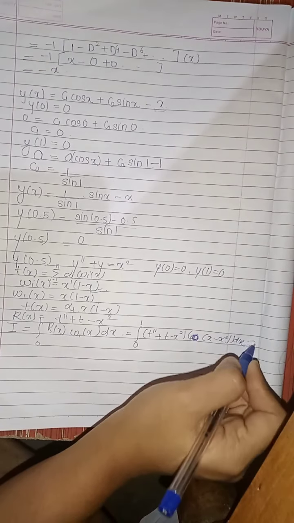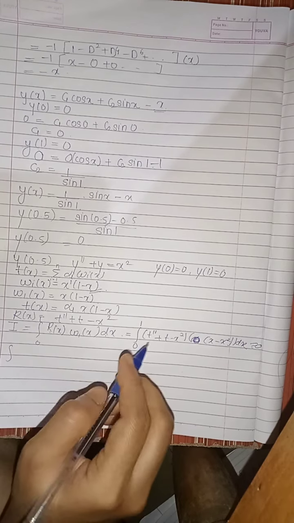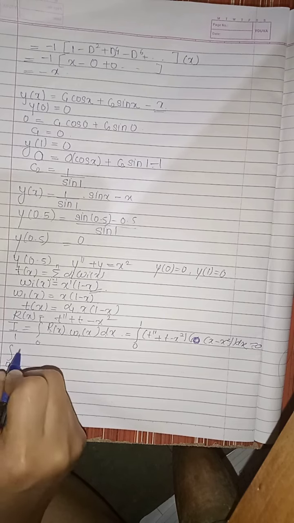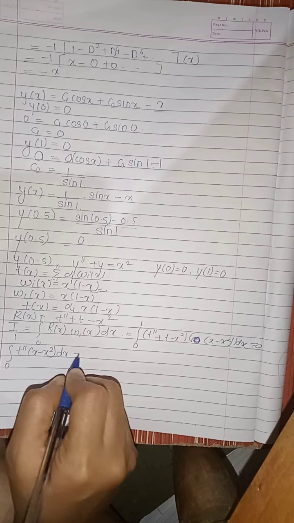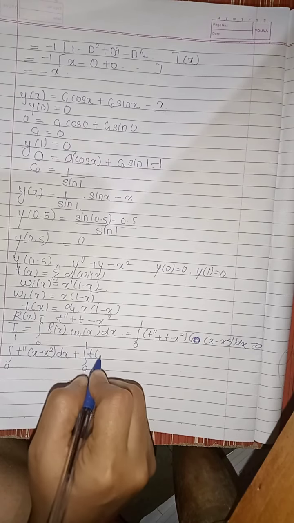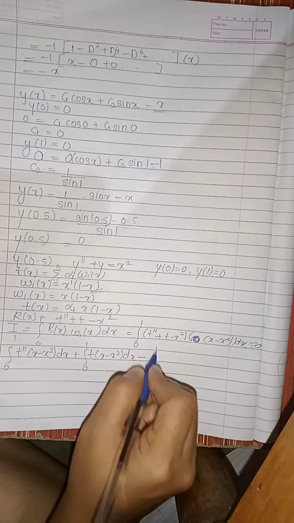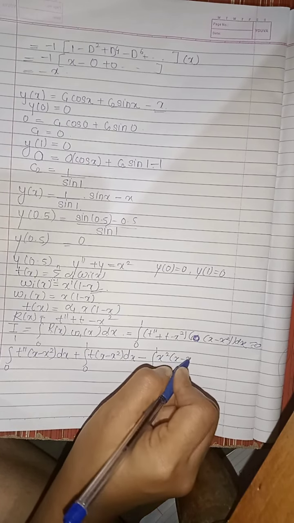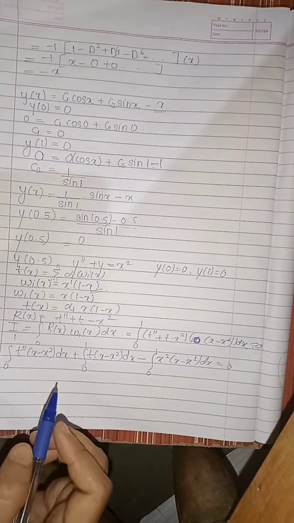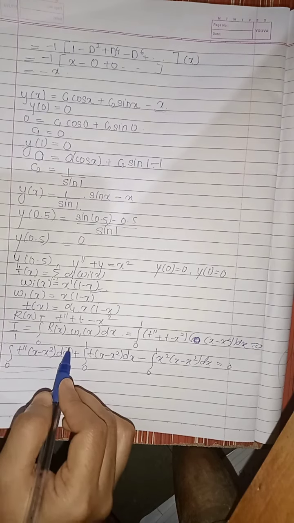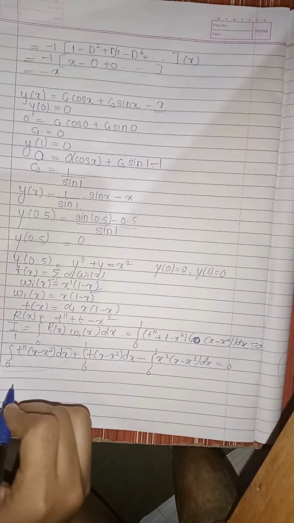Now we have to equate it with 0, and this will give you an integral. I have to separate this integral, so integral 0 to 1 t double dash into x minus x square dx plus integral 0 to 1 t into x minus x square dx minus integral 0 to 1 x square into x minus x square dx, which is equal to 0. Again you have to consider this separately. You have to solve it with integration by parts. So I'll directly write down the answer.